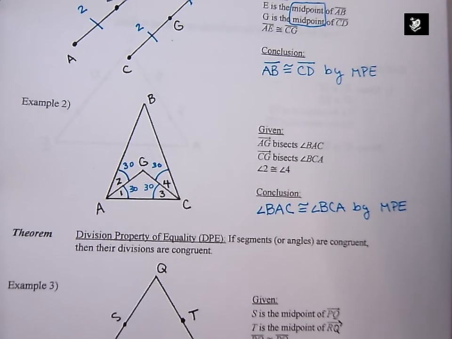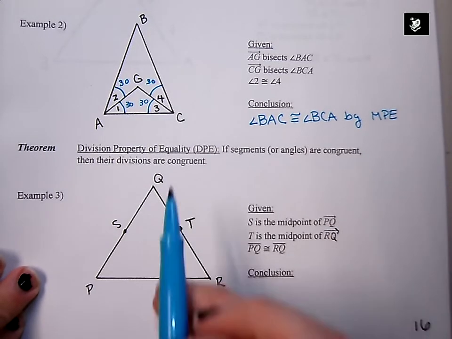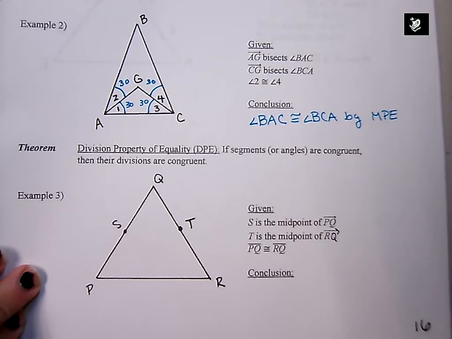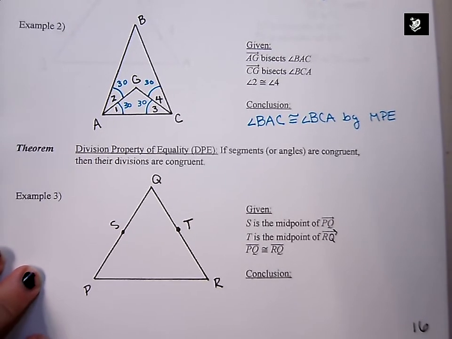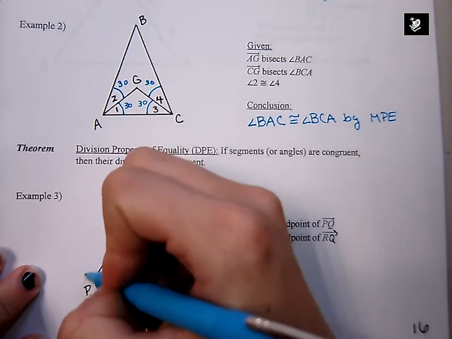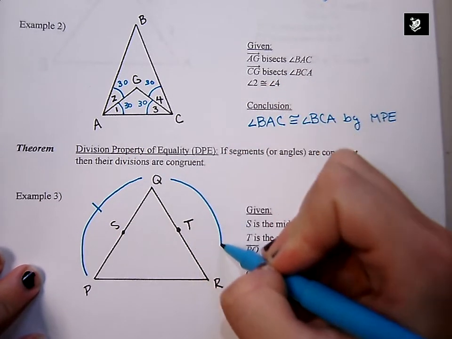Division is very similar, except we're going the opposite way. We want to get smaller. So we have the division property of equality, DPE. If segments or angles, again, are congruent, then their divisions are congruent. So here, I've got that S is the midpoint of PQ, T is the midpoint of RQ, and that PQ, this whole big segment, is congruent to this whole side.